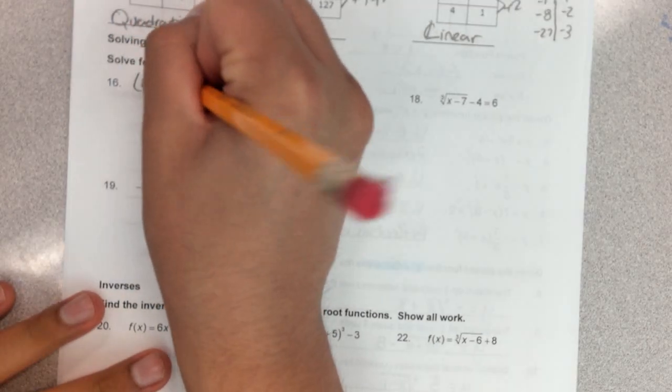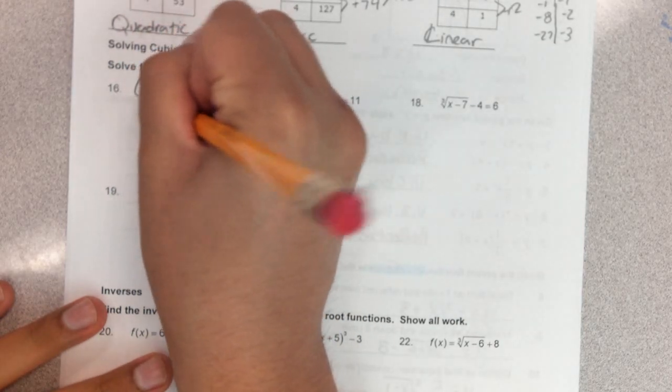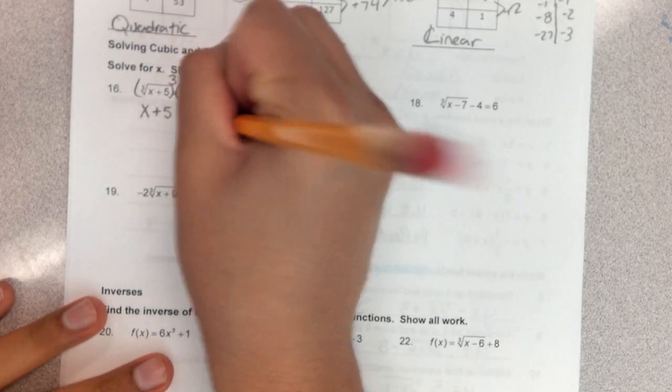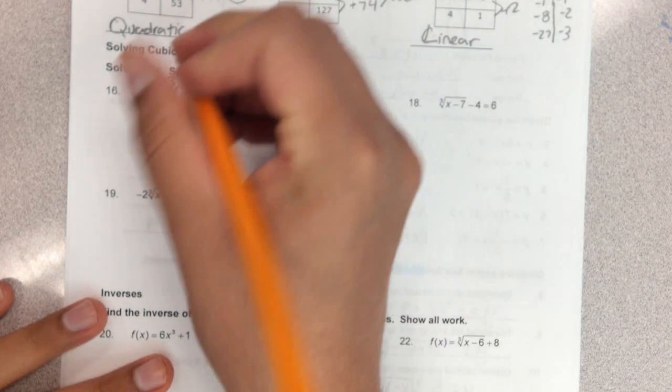Alright, 16, the cube root's isolated, so let's go ahead and cube both sides. We got x plus 5 equals 64. Minus 5, x equals 59.